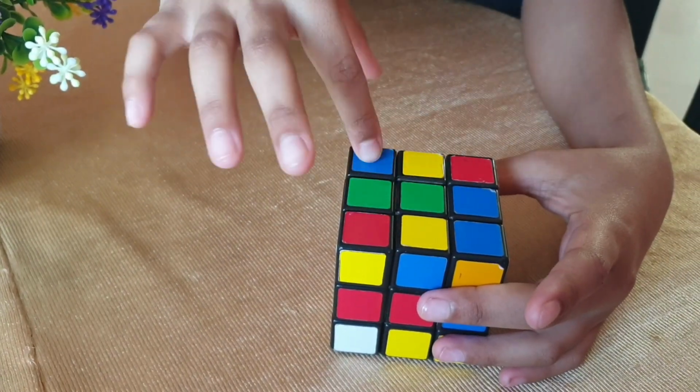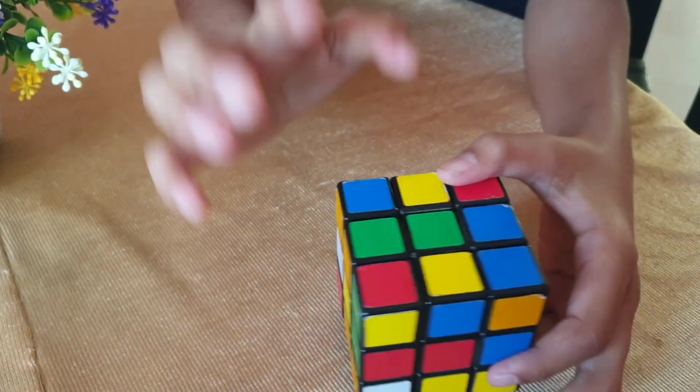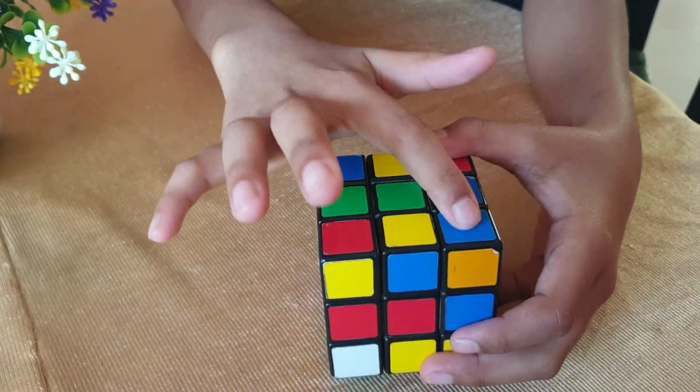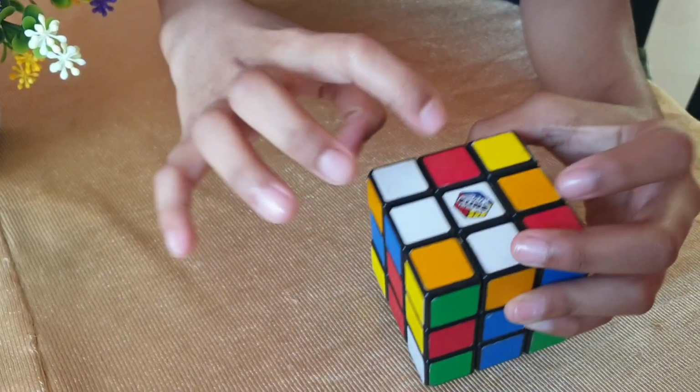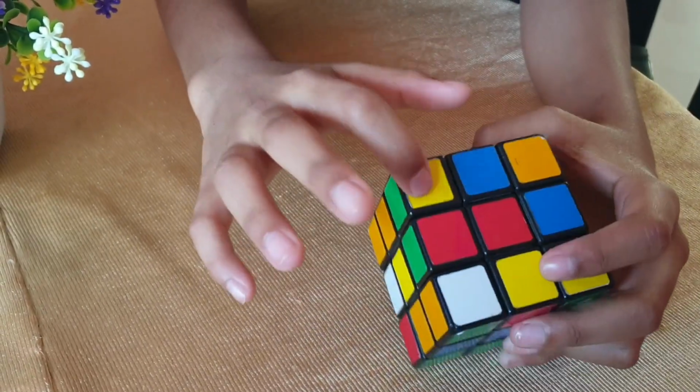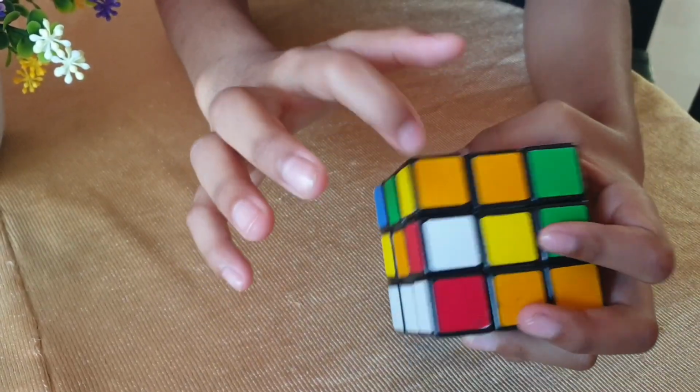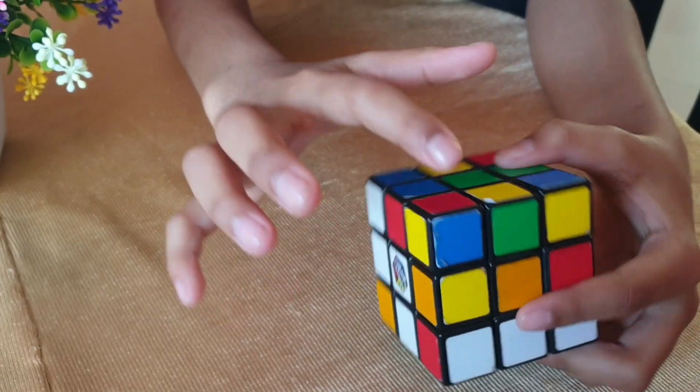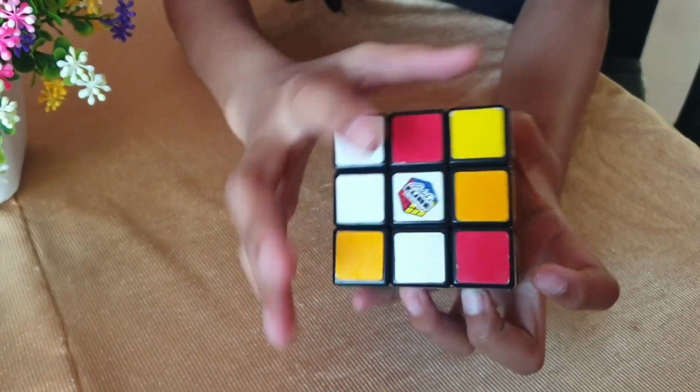now do you see these corners? How many sides does a corner have? 1, 2, 3. 1, 2, 3. 1, 2, 3. 1, 2, 3.